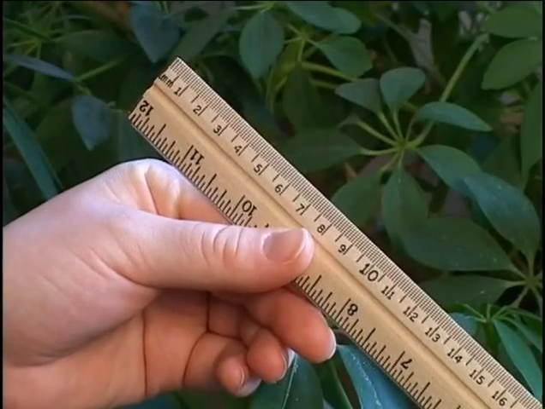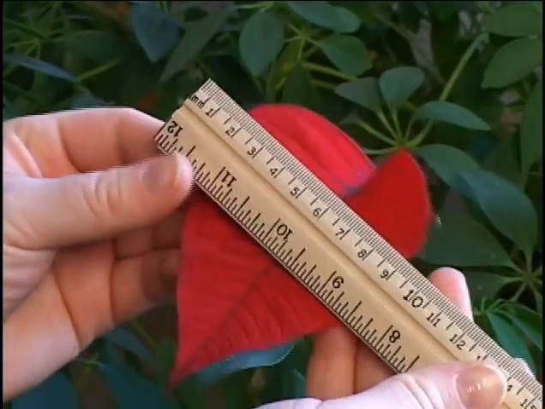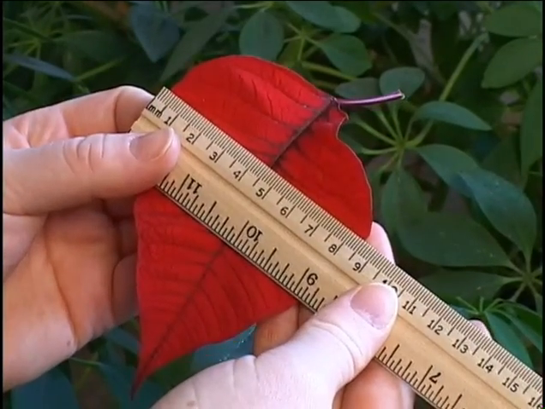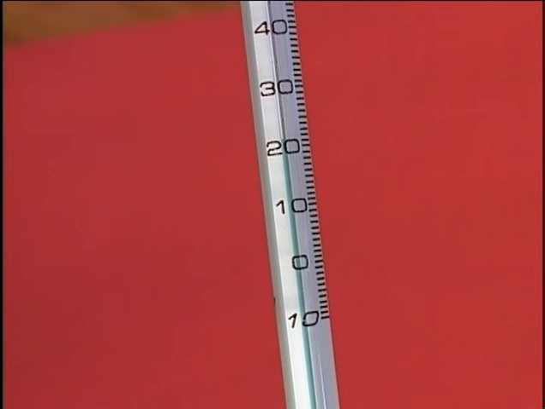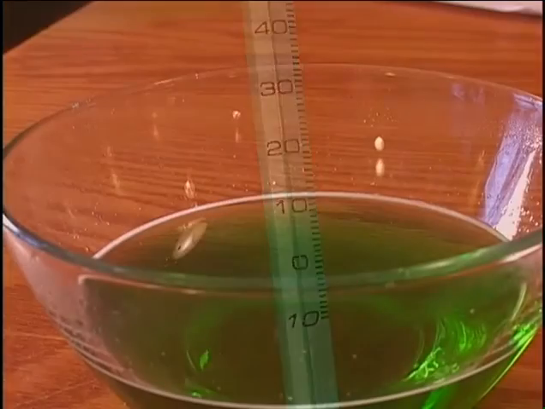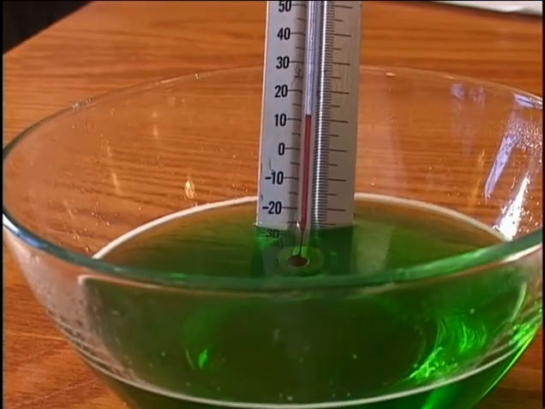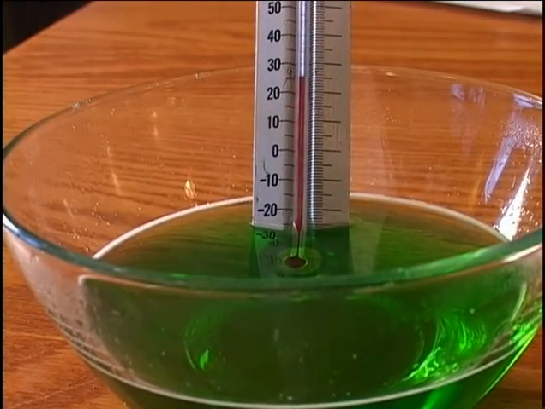More specifically, the use of a metric ruler in measuring the length of objects was demonstrated. A brief comparison between the Fahrenheit scale and the Celsius scale was made. Some of the various tools used to measure temperature were highlighted. And finally, the specific use of a traditional thermometer was demonstrated.